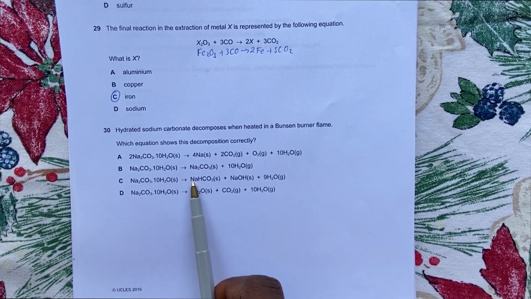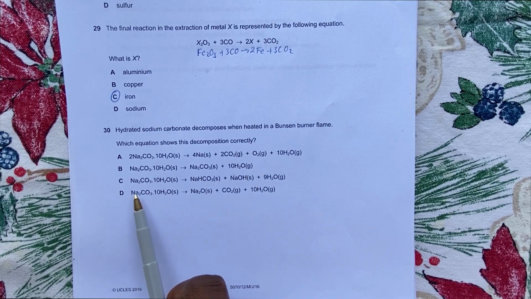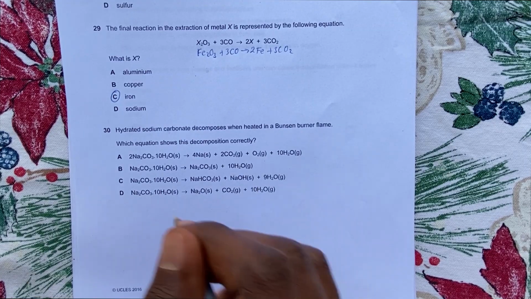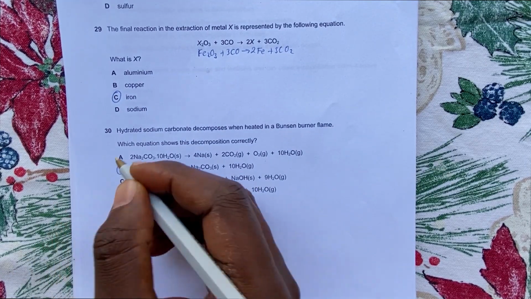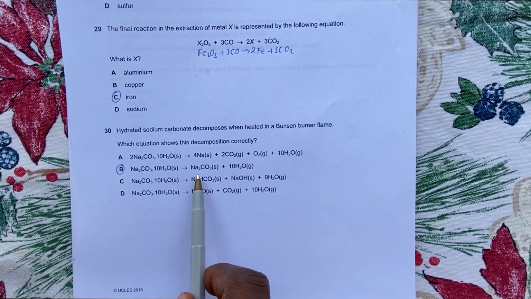C, it says sodium hydrogen carbonate, sodium hydroxide, and water. D, sodium oxide plus carbon dioxide plus water. So the correct answer is B, where the products for the decomposition of hydrated sodium carbonate result in the formation of sodium carbonate and water.